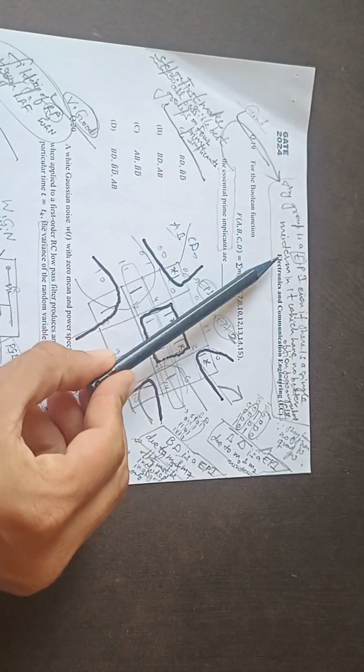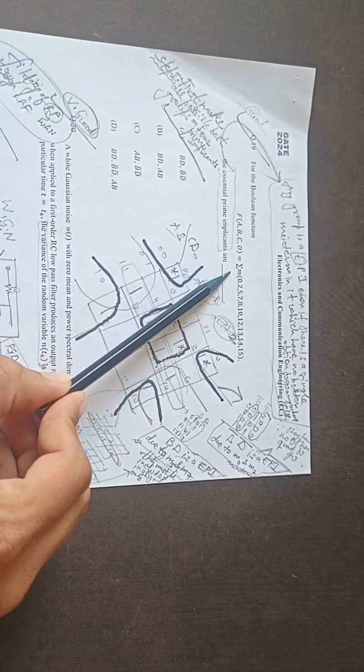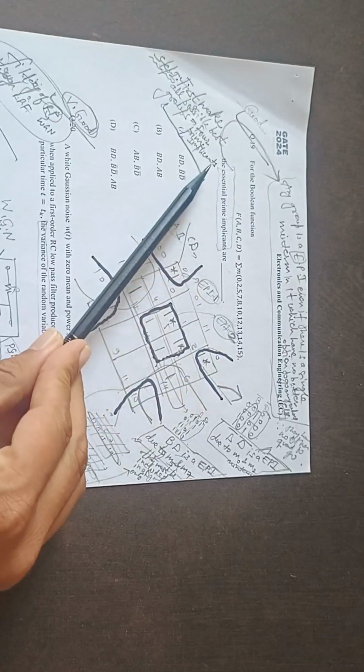Hello friends, today we'll solve the GATE 2024 Digital Electronics problem of the Electronics and Communication paper. So this is the first question. It says that for the Boolean function f(a, b, c, d), some terms are given. We need to find the essential prime implicants.